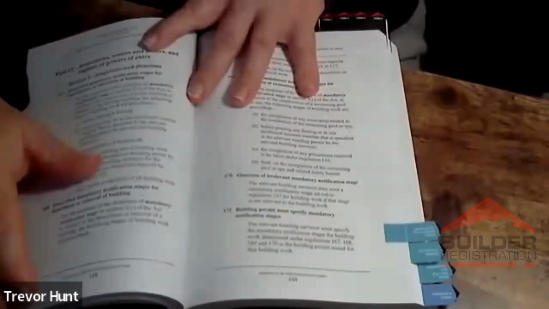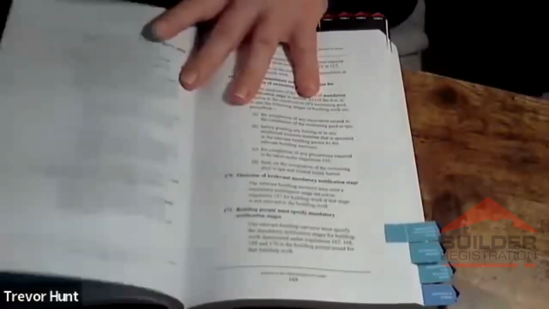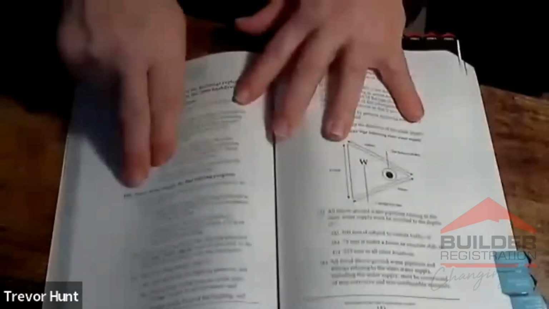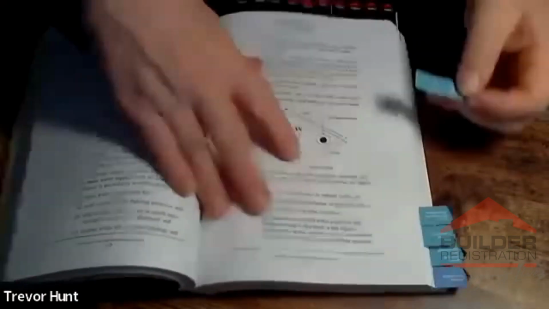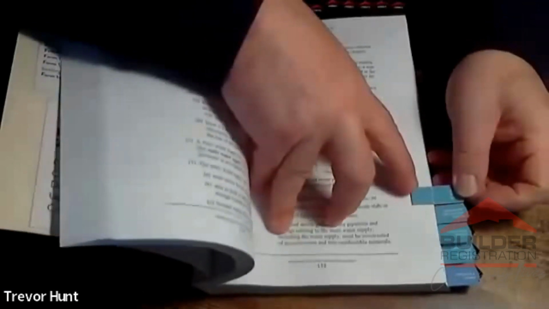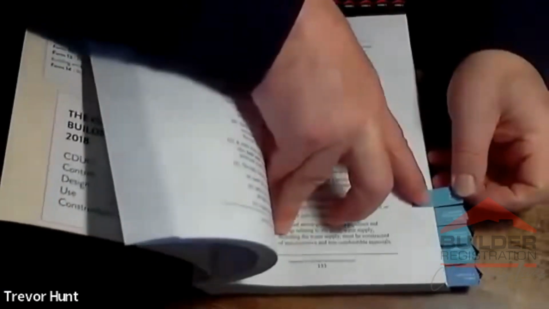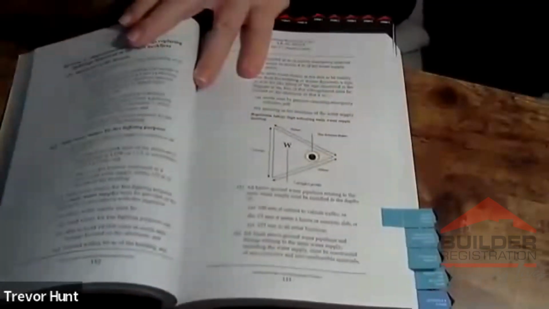After that, I'm going to put in static water supply, which is section 160 to do with firefighting. Regulation 160, which is page 153, for static water supply.